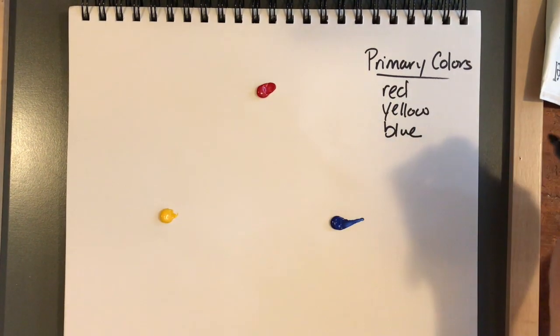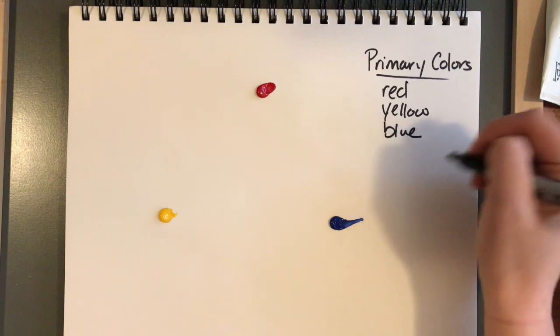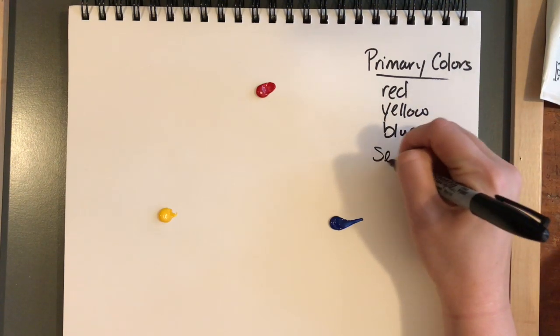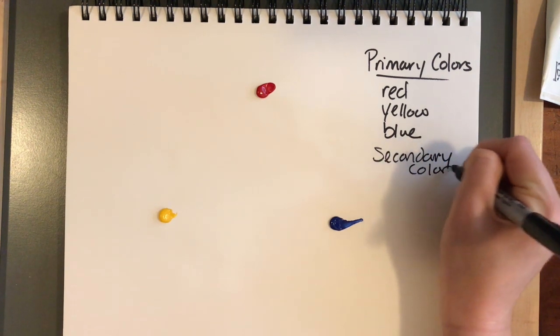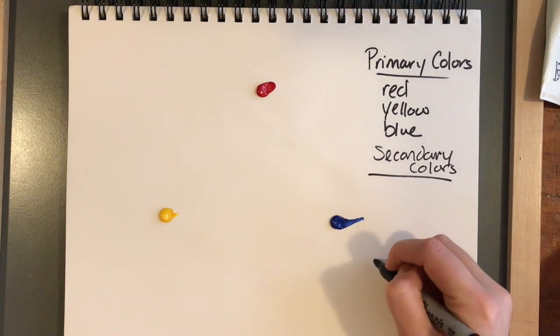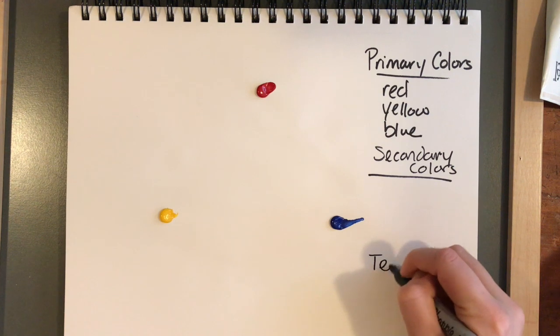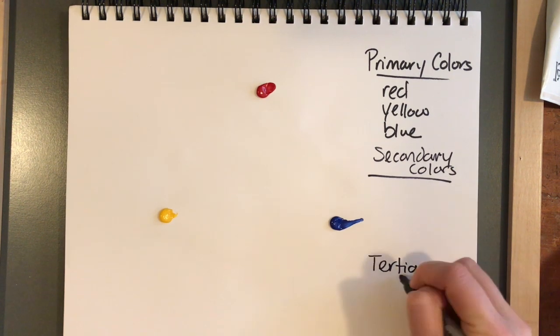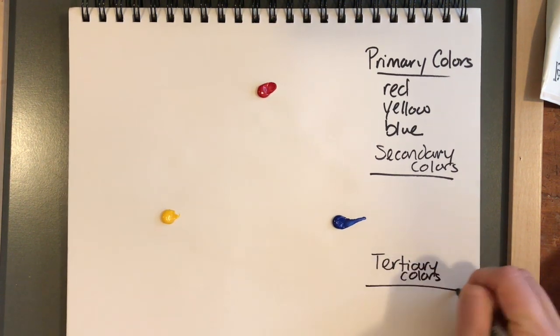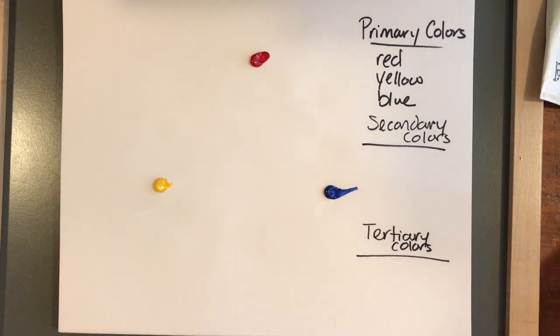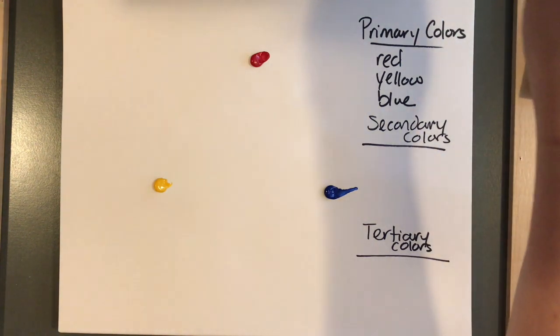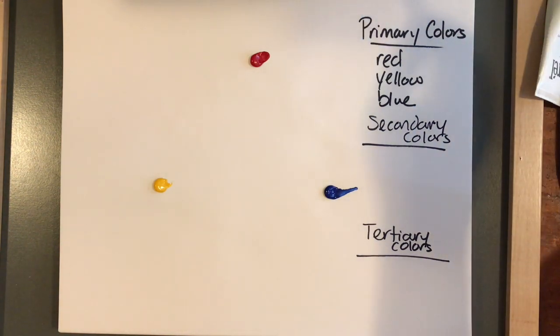Okay, so you probably already know this, but the next thing that comes when we mix two primary colors together are secondary colors. I'm going to leave some space, and the last thing is going to be tertiary colors. There are a lot more tertiary colors than there are secondary colors, but we're going to go over how to mix those right now. All right, so you know this already, but we're going to do a nice review. So the way we get secondary colors is by mixing two primaries.